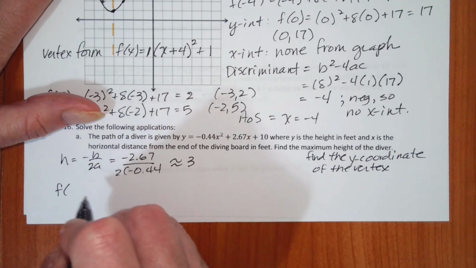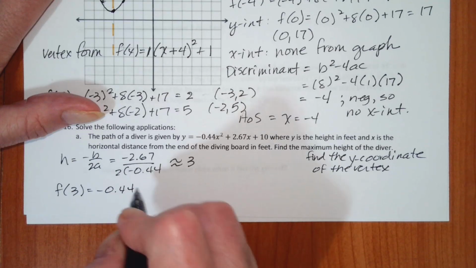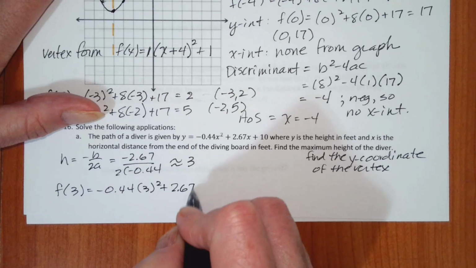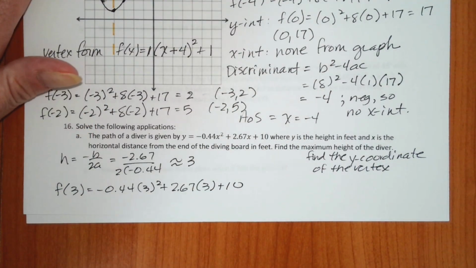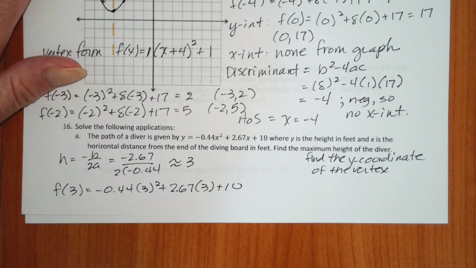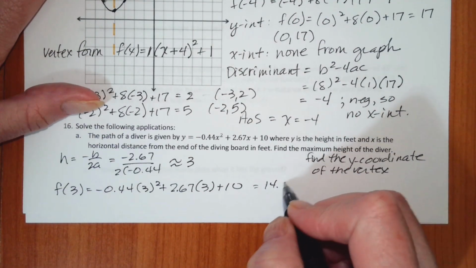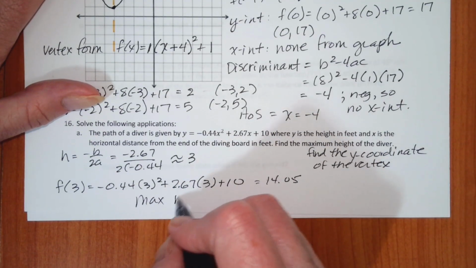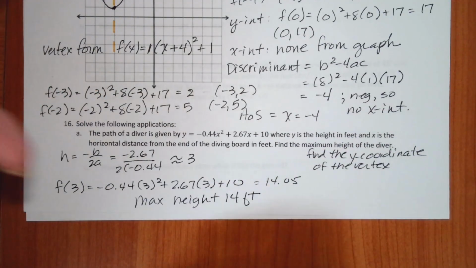Then f of 3 is negative 0.44 times 3 squared plus 2.67 times 3 plus 10. And let's see what happens here. So that equals 14.05. So we'll call the maximum height 14 feet.